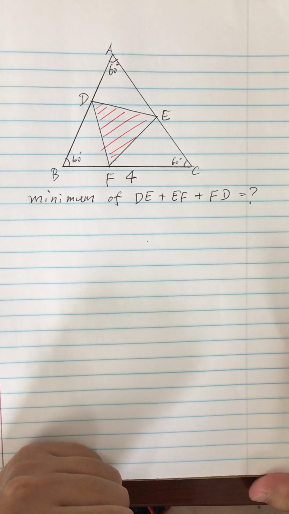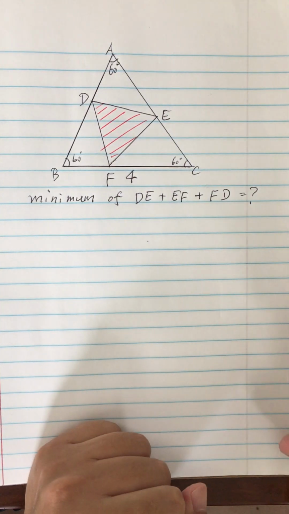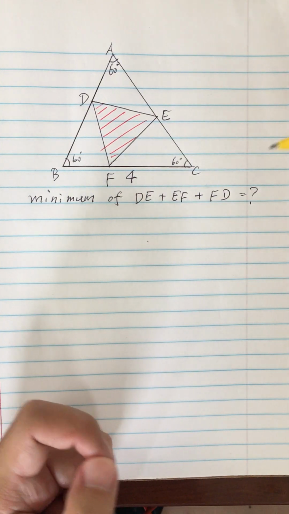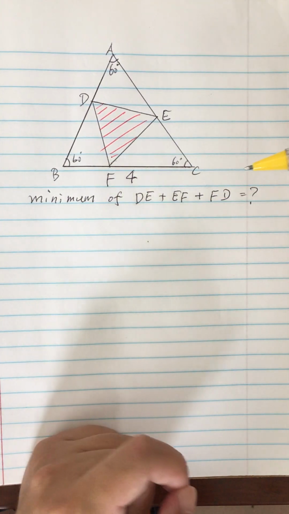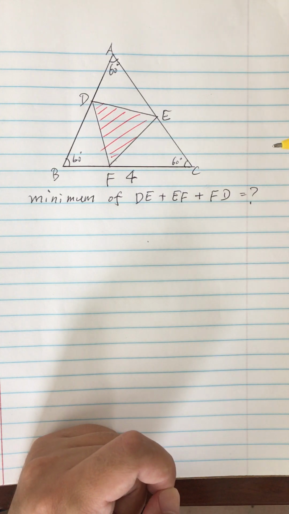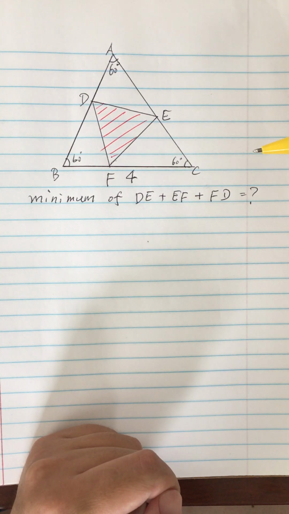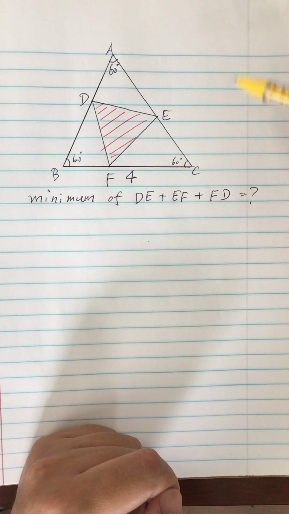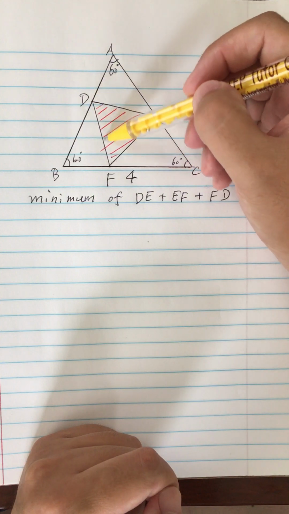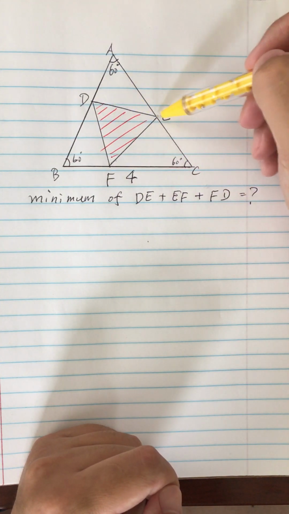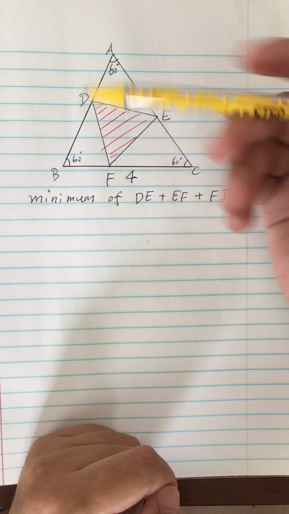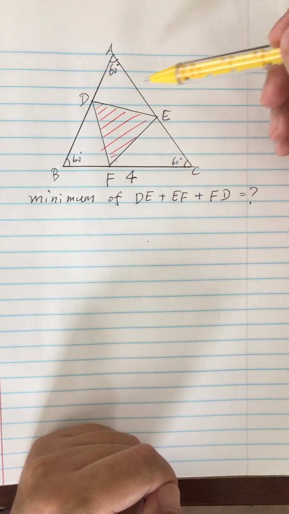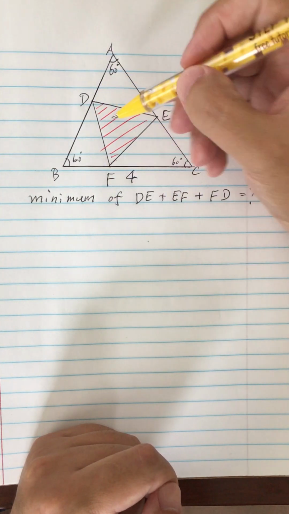Usually, these kinds of geometrical problems can be solved by resorting to our basic understanding of a two-dimensional plane. The shortest distance between 2 points is a straight line. So can we use that result somehow in solving this particular problem? Let's try to convert the perimeter of this triangle into some kind of line. How can we convert the perimeter into one line?